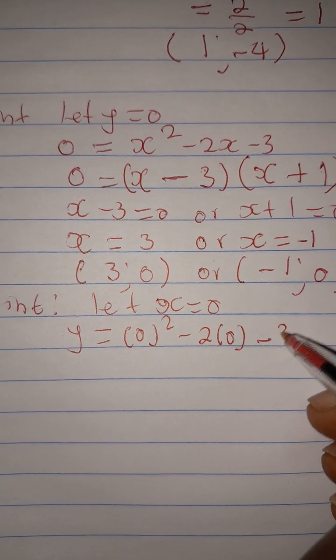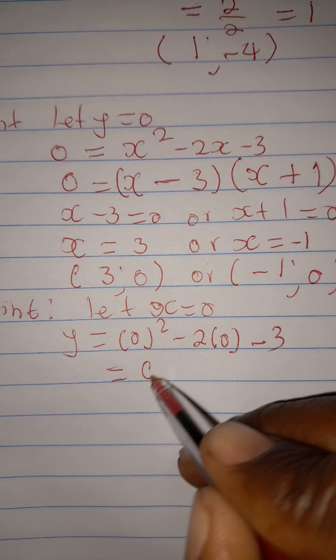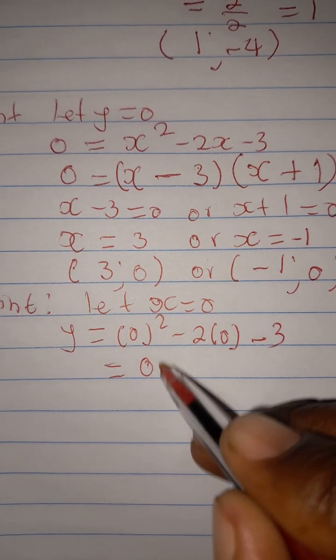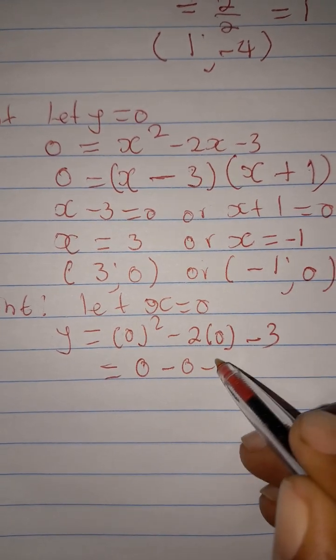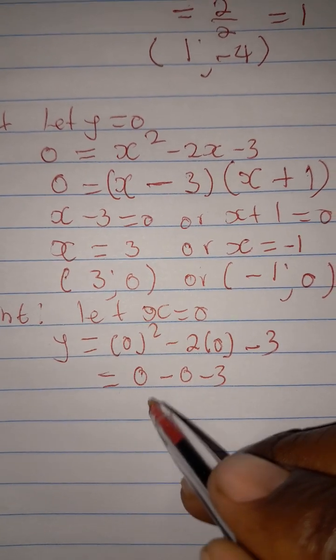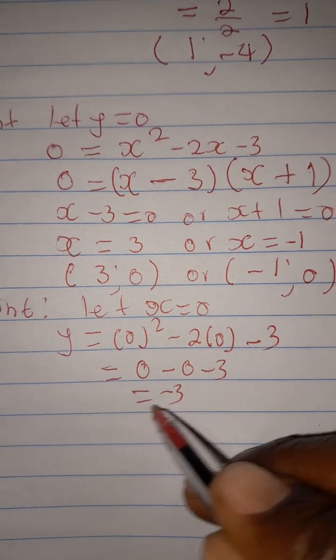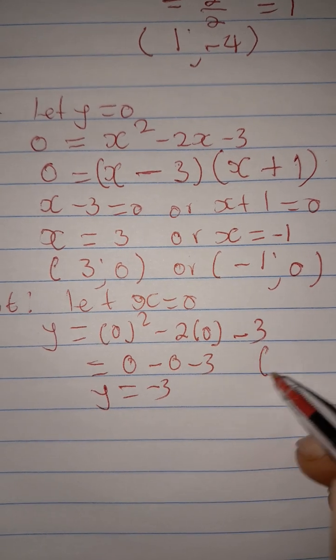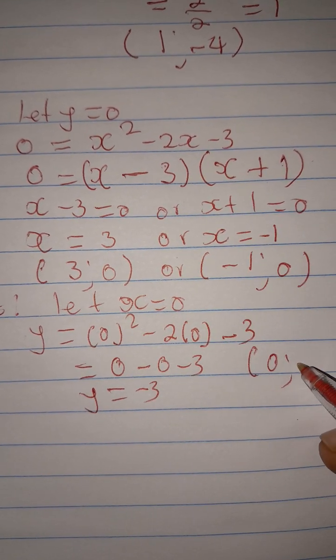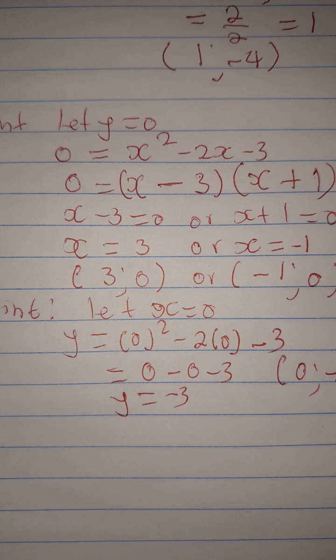Here, put 0. 0 squared, that's 0. Negative 2 times 0, that's 0. 0 minus 0 is 0. Then 0 minus 3, that's minus 3. Then y is negative 3. So the y coordinate is 0 and -3. So we have already got our 3 marks. Already we are on 6 marks now.